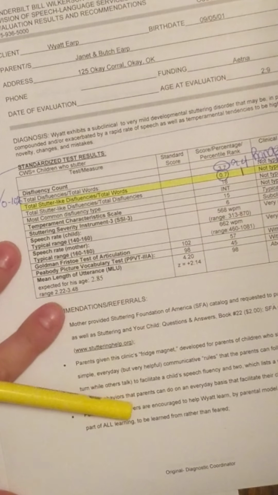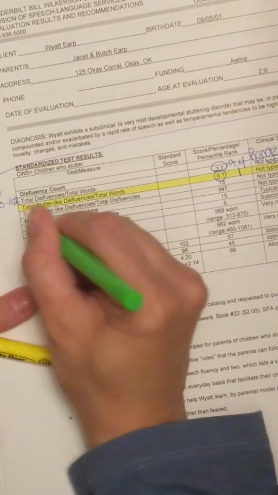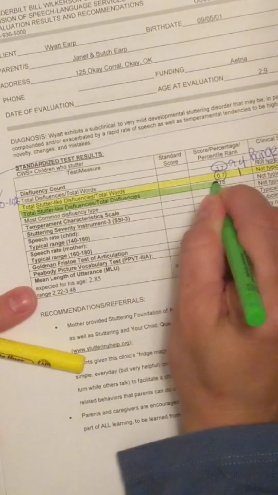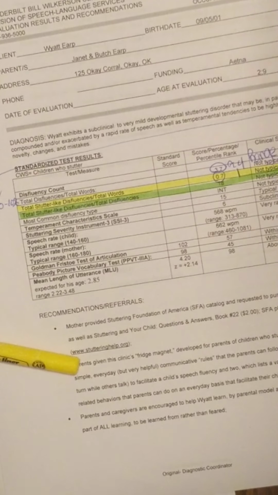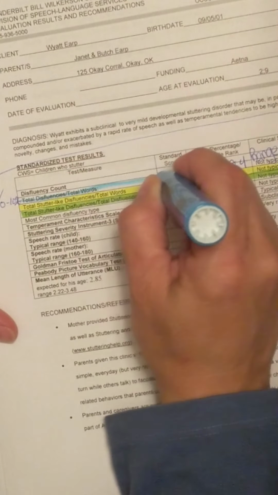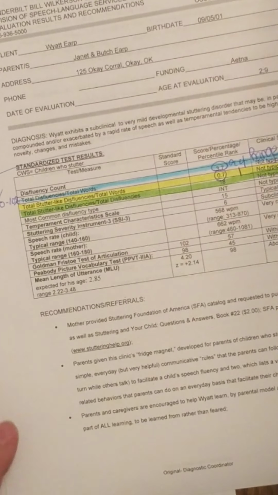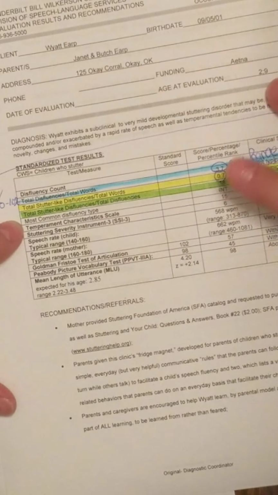This is stuttering-like disfluencies, this is the ratio of stuttering-like disfluencies to total words, or to total disfluencies. And then this is the total disfluencies to total words. I'll come back to that. So then we have what was the most common disfluency type for this child.